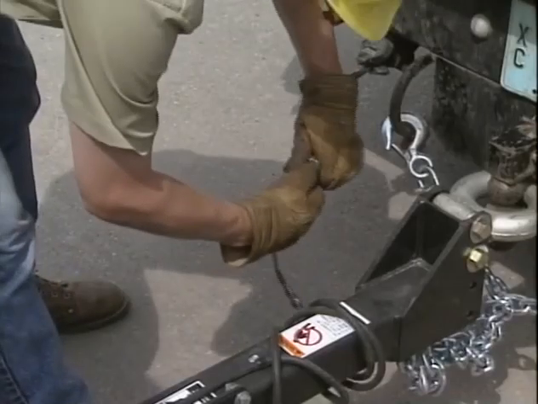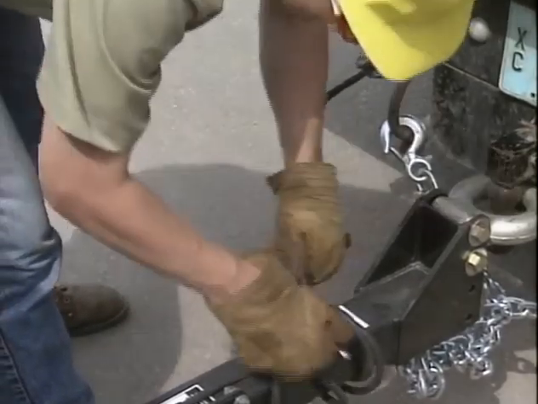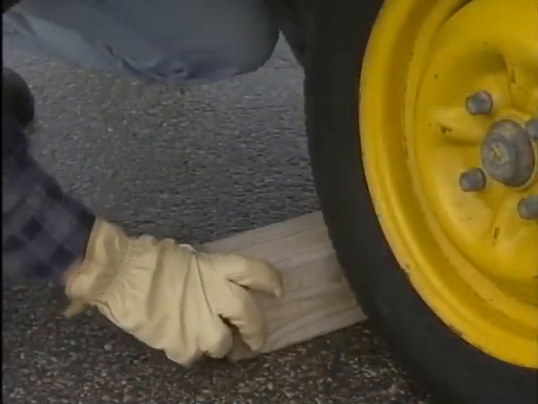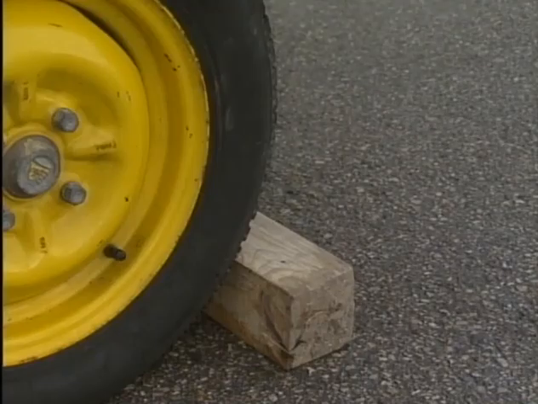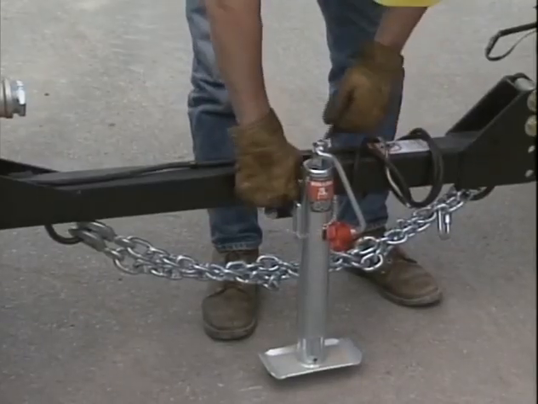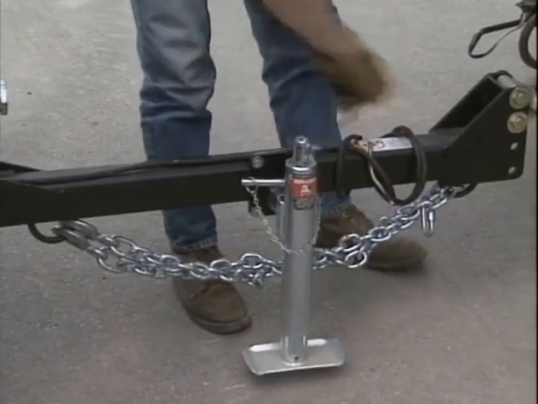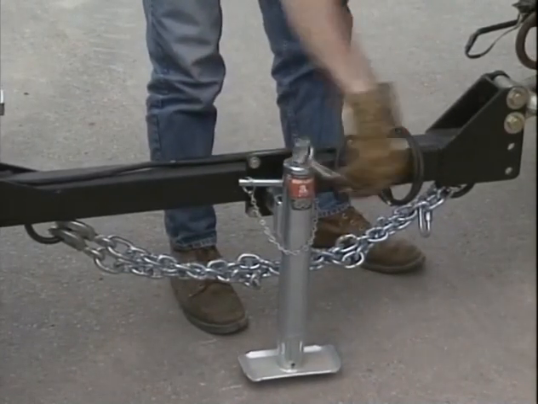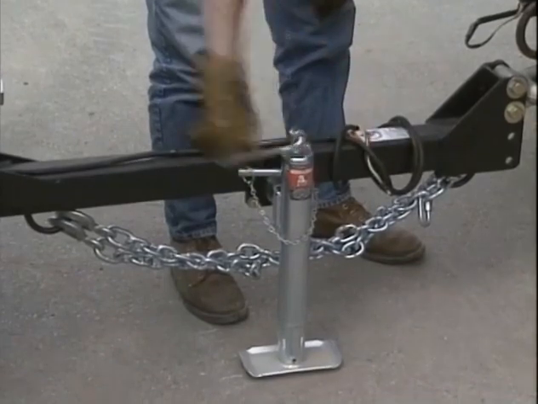If provided, set the parking brakes and disconnect the breakaway switch cable and all other electrical and/or brake connections. Block or chock front and rear of all wheels. Unhook chains. Lower front jack, swivel caster wheel, and/or any rear stabilizer legs. Make certain they are securely locked in the down position.